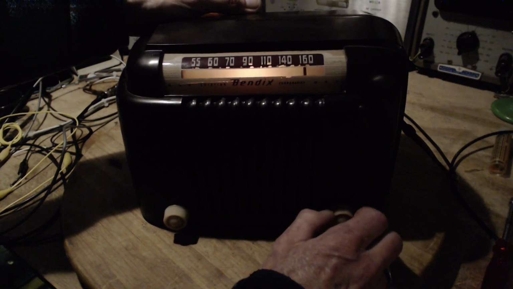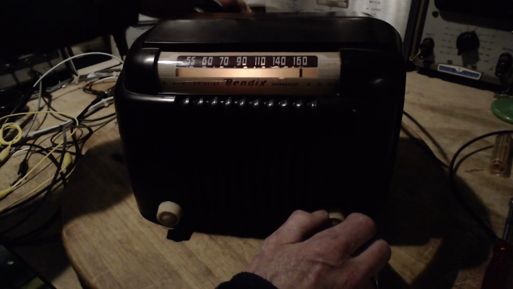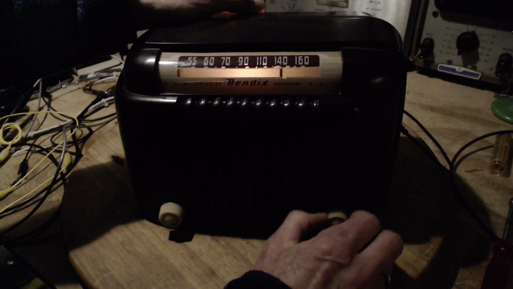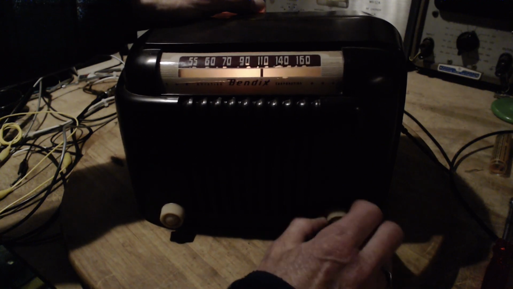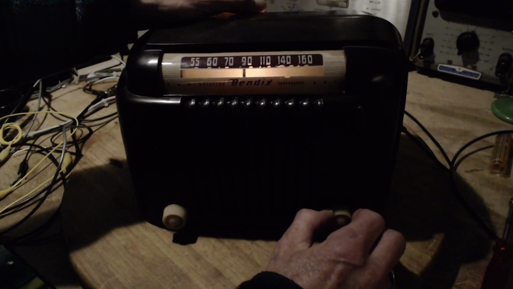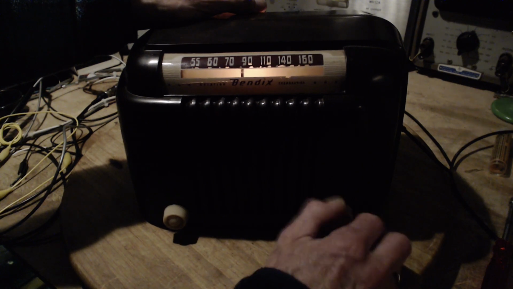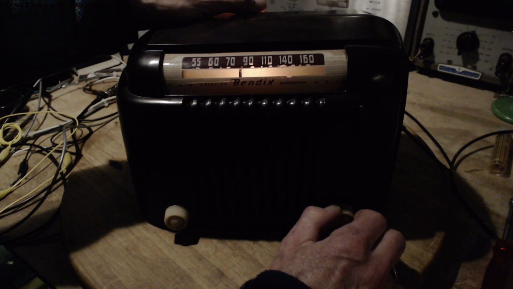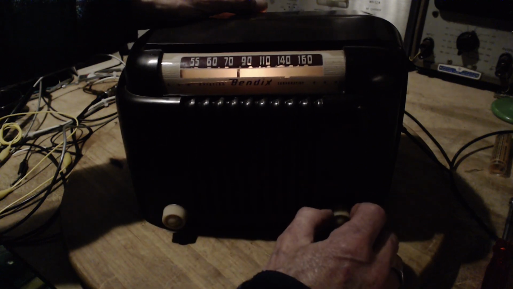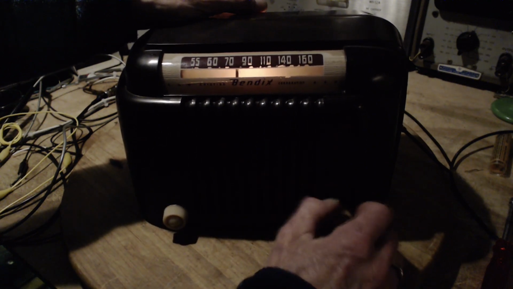The radio's hooked up to a good antenna. And this booster coil here, I'm holding it right up against the back of the radio. It takes a bit of careful tuning. You can kind of tune this. Wow, I don't know what to think.